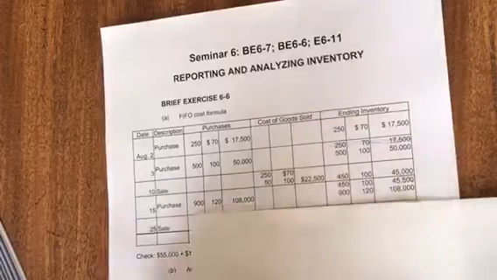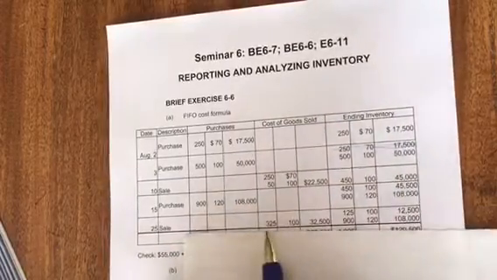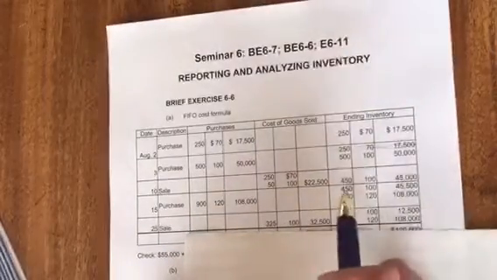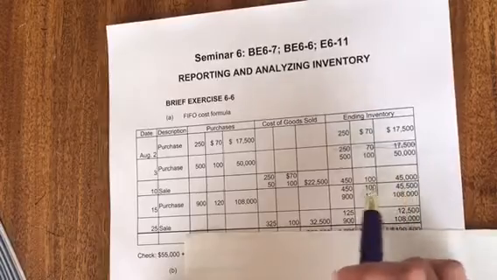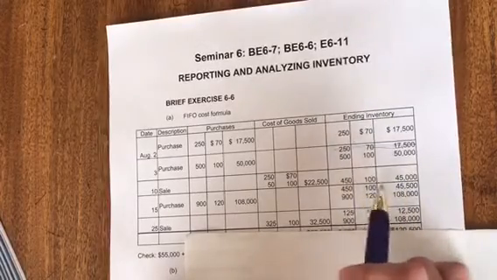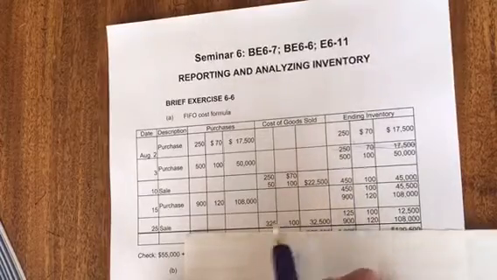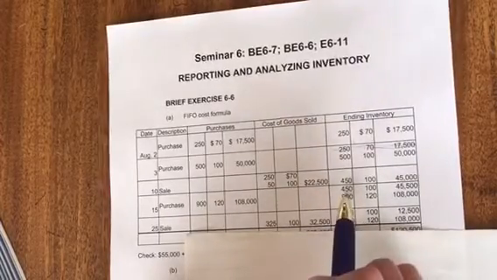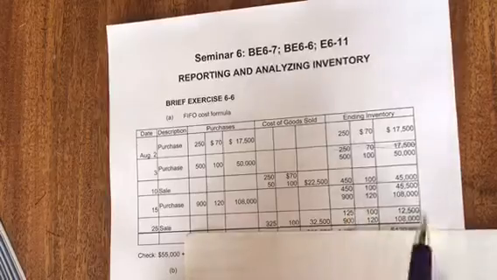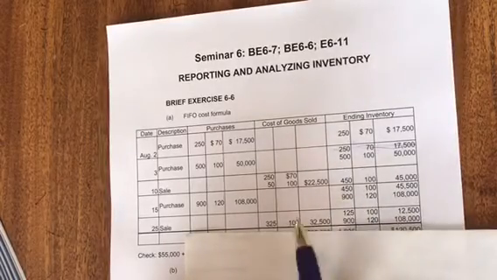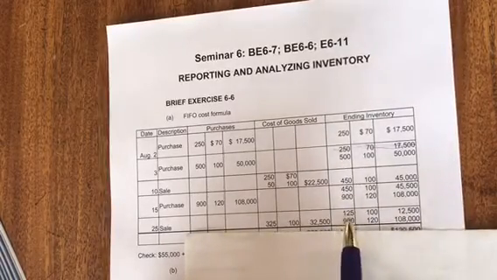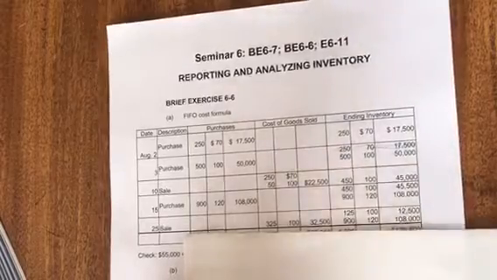Okay? Again, when we make a sale of 325 units, we go to the oldest first, the first in, first out, and we use the $100 stuff. So we use 325 of the 450 units, and the rest of it, 450 minus 325 is 125, goes to our ending inventory.